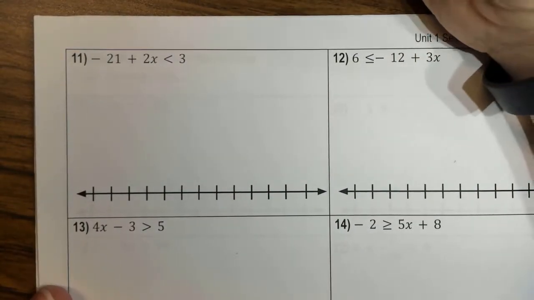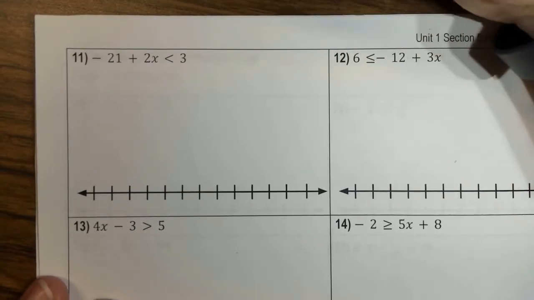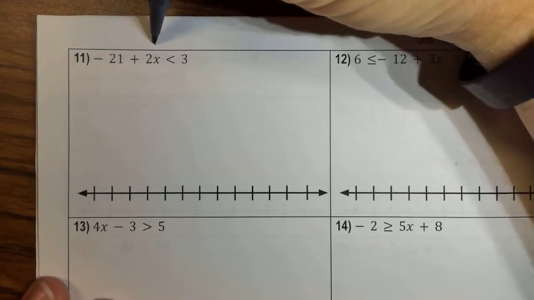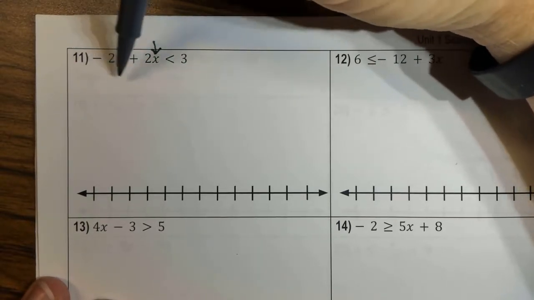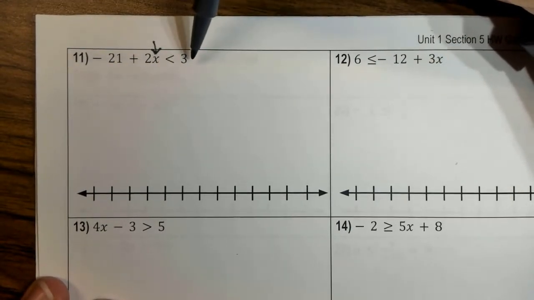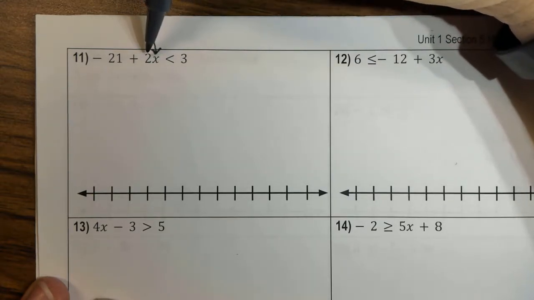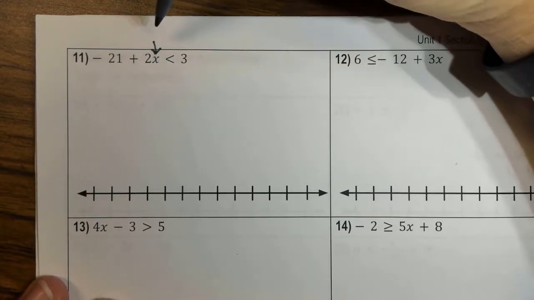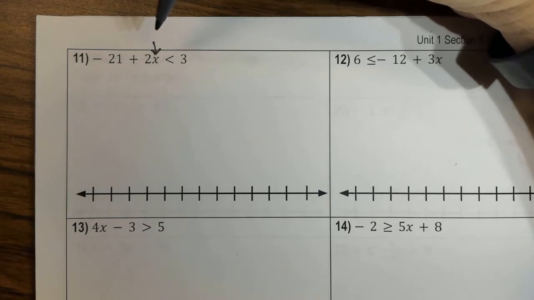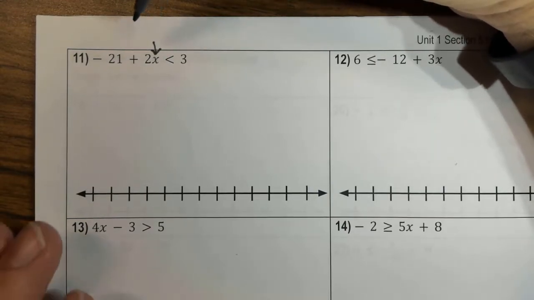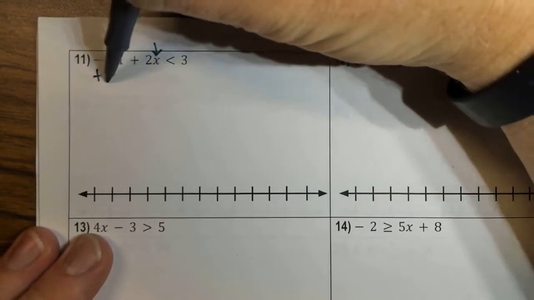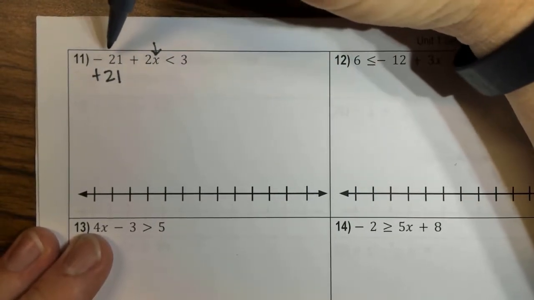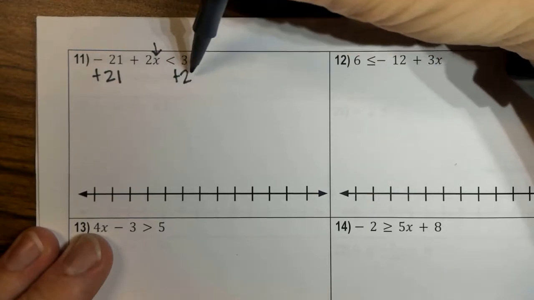So just like the first page, if you've done that one, hopefully you have, I'm trying to get x by itself, and so I have to move my number to the other side of this inequality sign. Only this time, I have a number with x. That's where I'll divide last, okay? So I don't want to divide first. I have to wait. So I'm still going to do the same thing as I did on the front. I'm going to go ahead and move my number. So because it's minus 21, it's now plus 21.